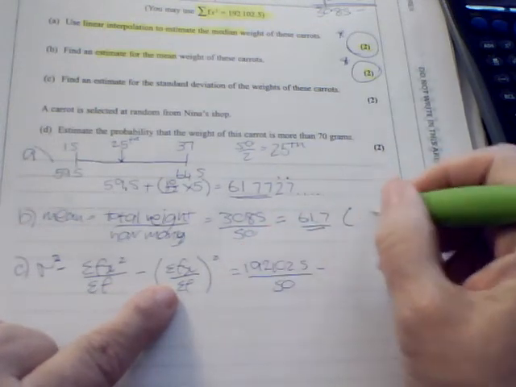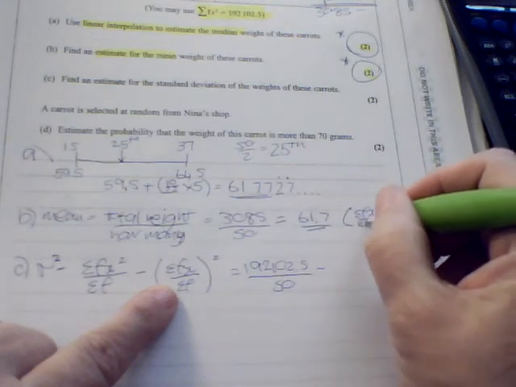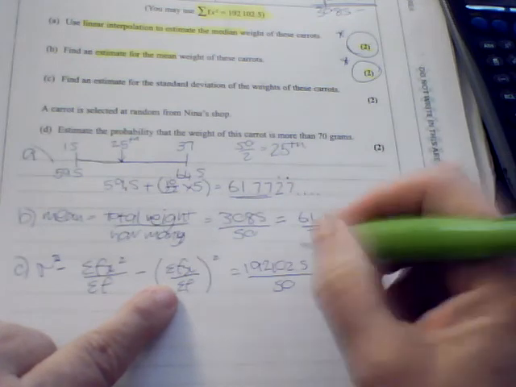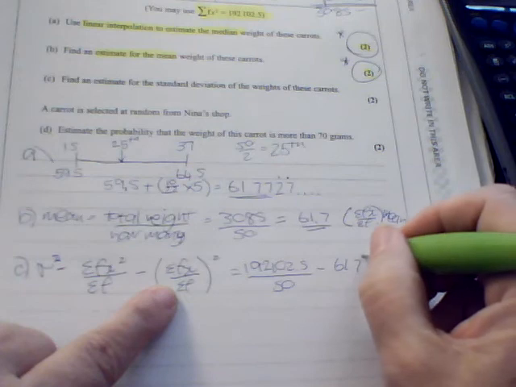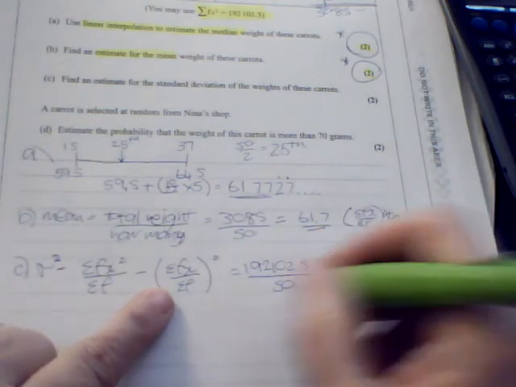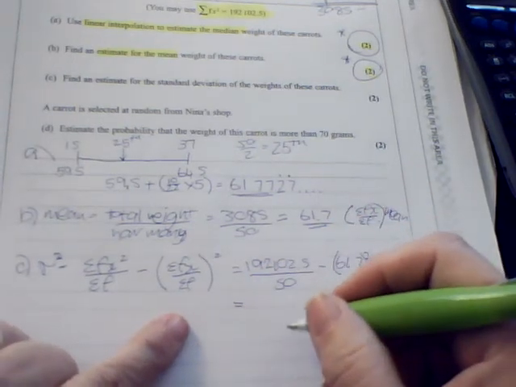Let me write that down here. Bracket sum of fx divided by the sum of f, which is what we've just done. Yeah, that's the mean. Okay, so it's always the mean squared. So we've got 61.7 squared.